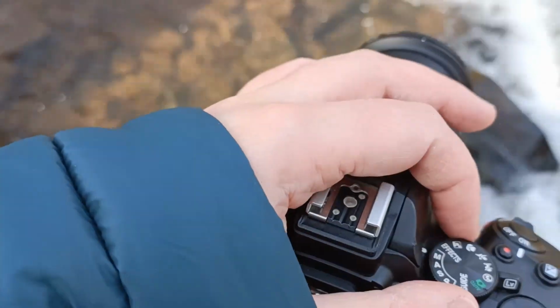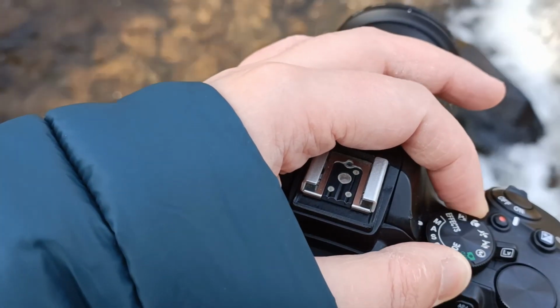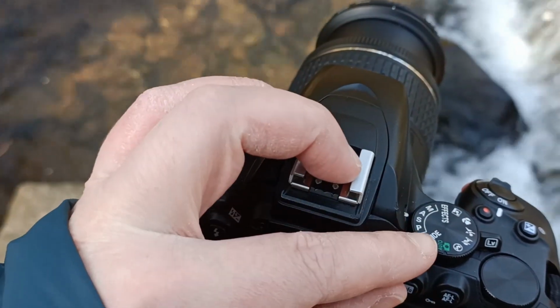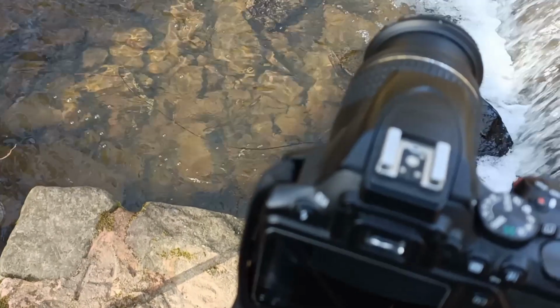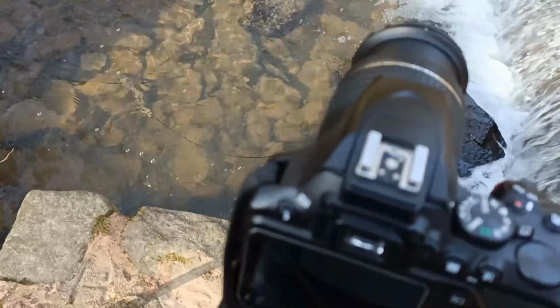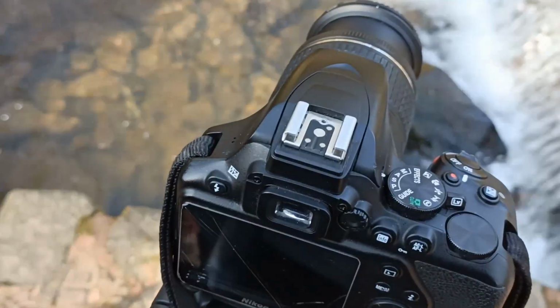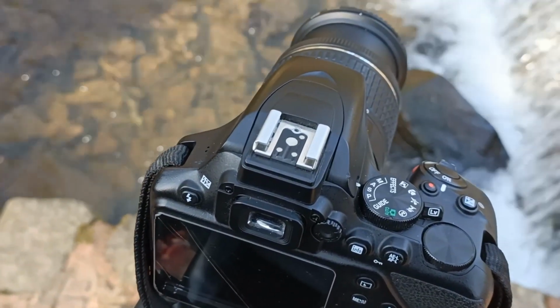So I'm going to start off by just changing my camera to shutter speed priority. For me with a Nikon, that's an S. If you have a Canon, that may be a T. It may be different on other cameras, so worth checking your camera manual just to see which setting you should choose.